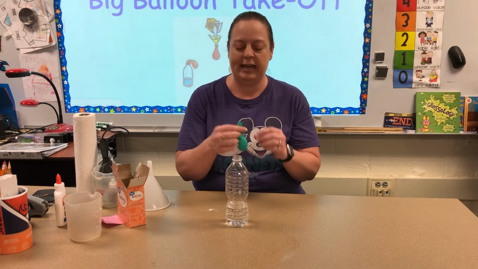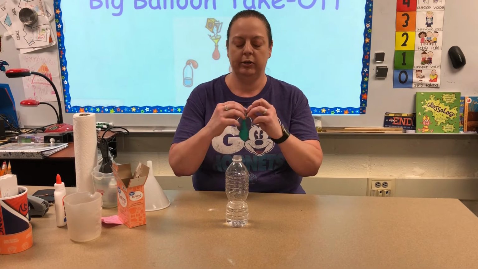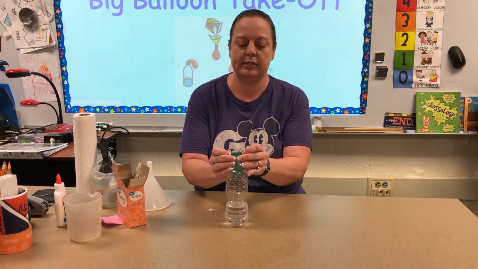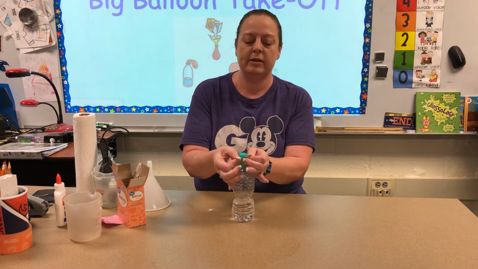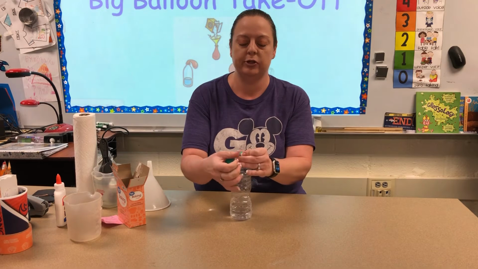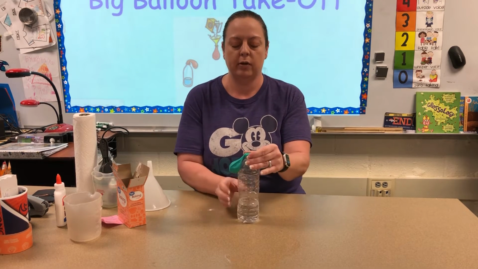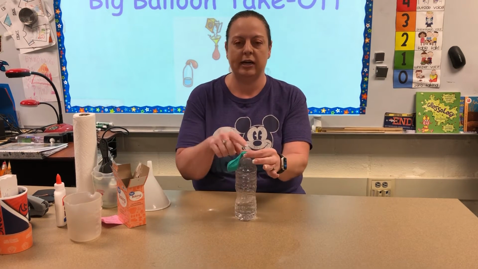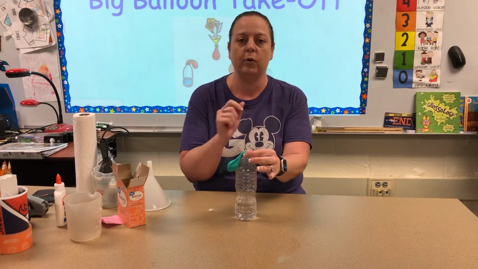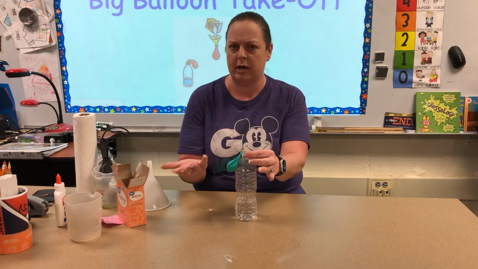So we are going to take our balloon and very carefully attach it to the top of our water bottle, being careful not yet to turn it over into our water bottle. We're going to have it attached, and I usually suggest you hold on to the sides of it because sometimes it likes to pop off.